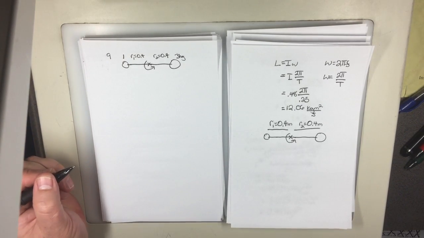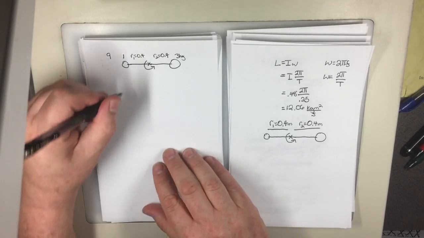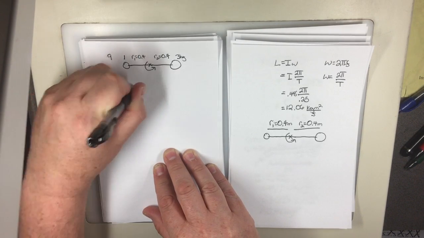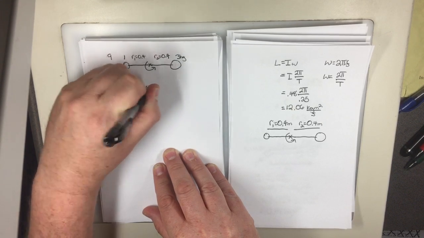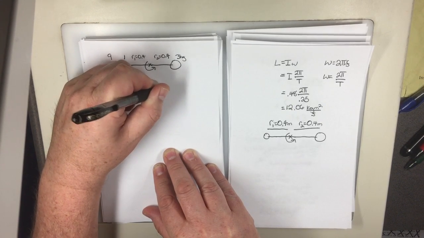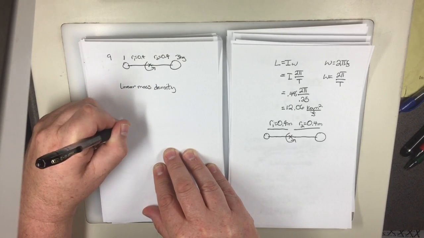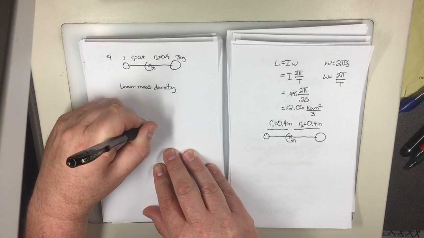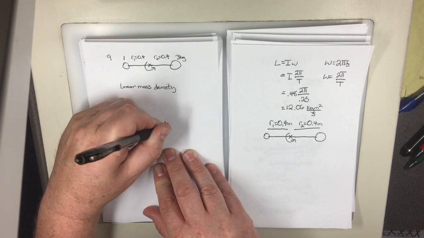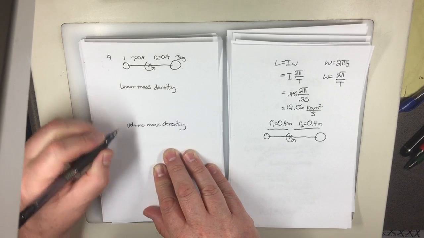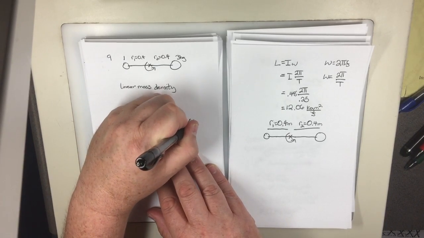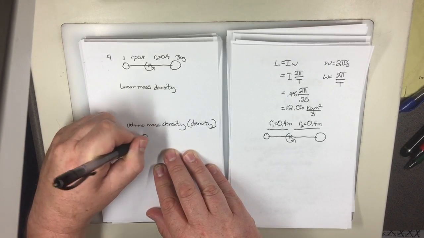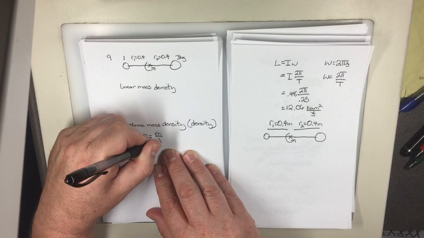One of the things that we probably should introduce is the concept of linear mass density. We're all familiar with volume mass density. Volume mass density, or as we call just generic density, is rho, which is mass over volume.